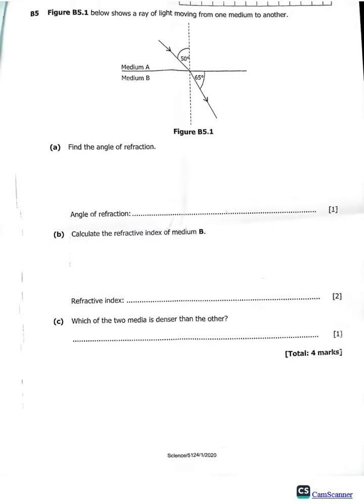Figure B 5.1 below shows a ray of light moving from one medium to another medium. So medium A and medium B, these are the two media that we have. Now let's look at the first question here. Find the angle of refraction. So the angle of refraction, so let's first label. So this is the normal ray.